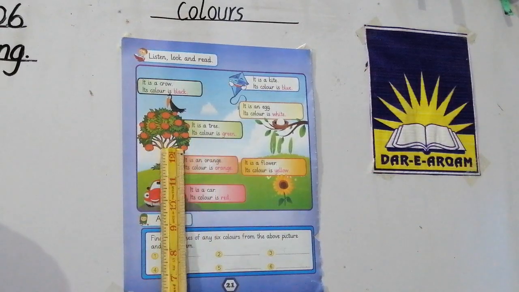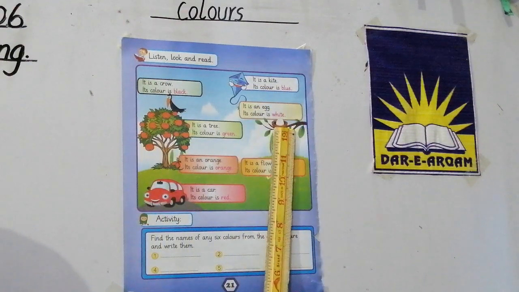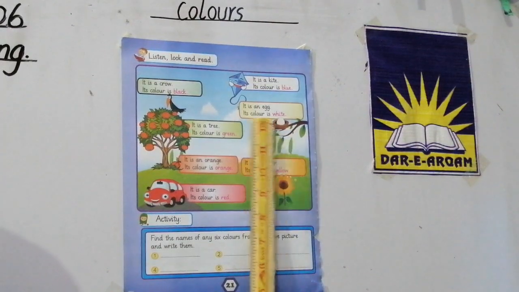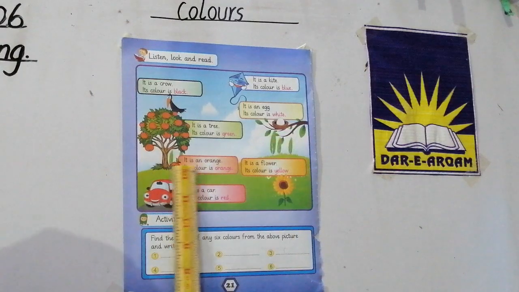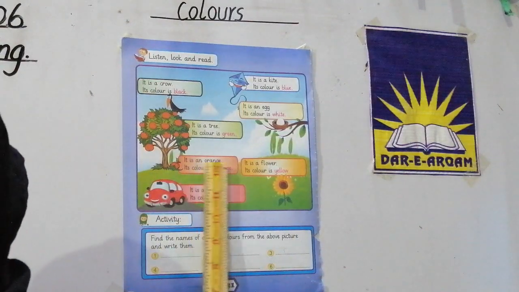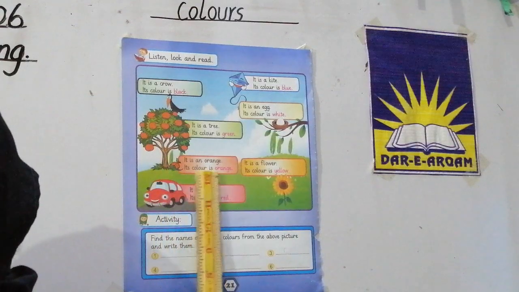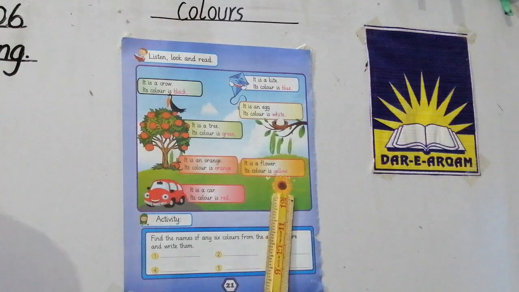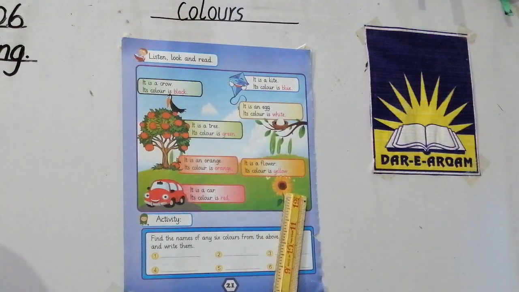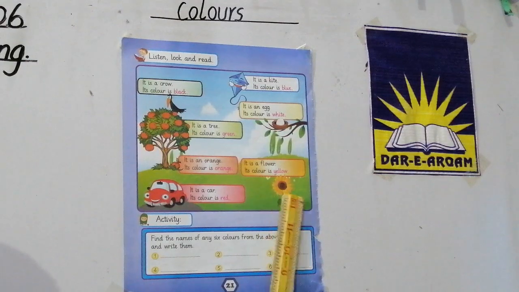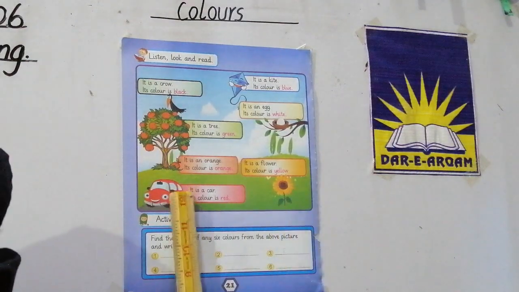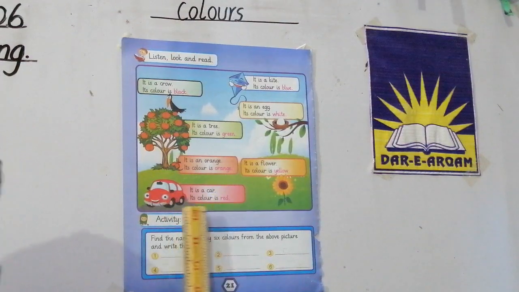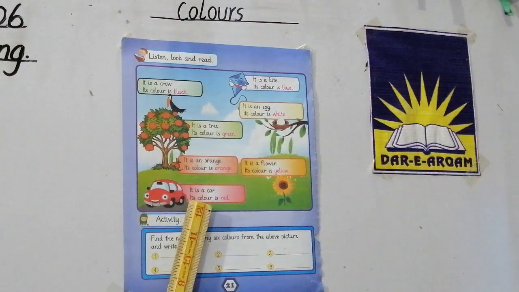It is an egg. Its color is white. It is an orange. Its color is orange. It is a flower. Its color is yellow. It is a car. Its color is red.